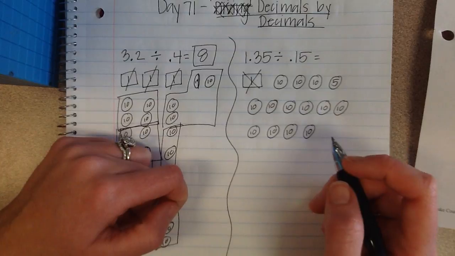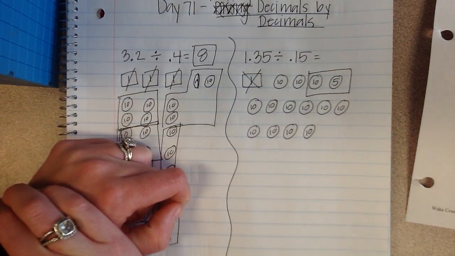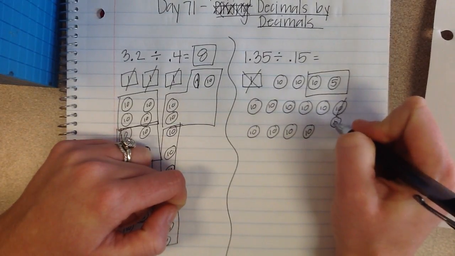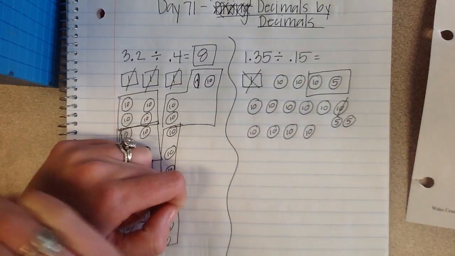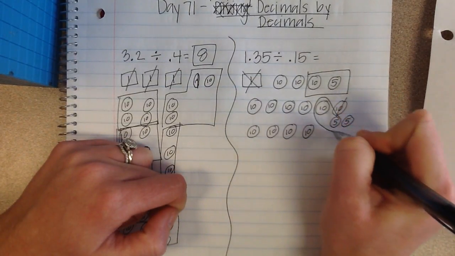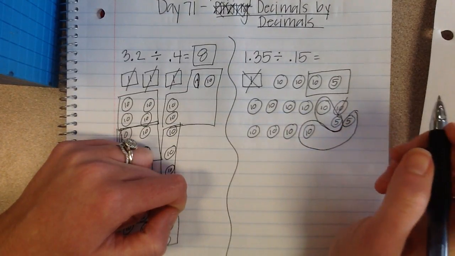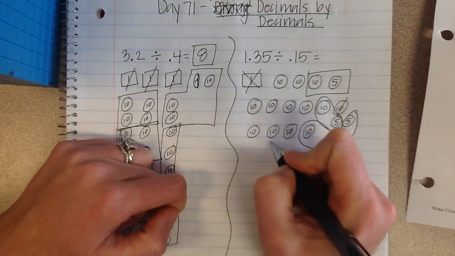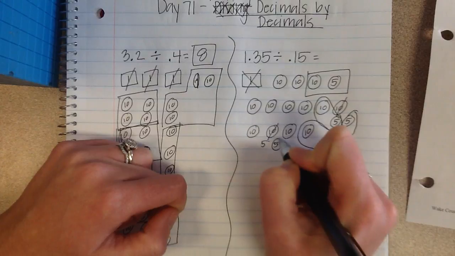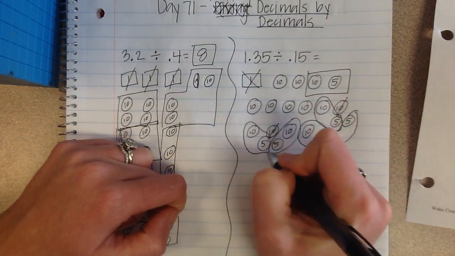Okay, I need to make groups of 15. One group. Now all I have left are tens. So I'm going to have to break this up and put like that. So I'm going to have to break it up again. So one there, one there.